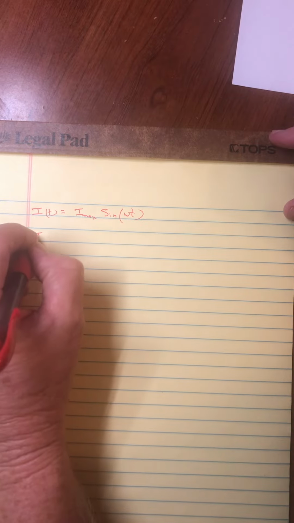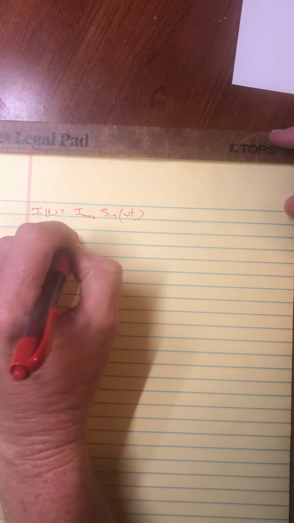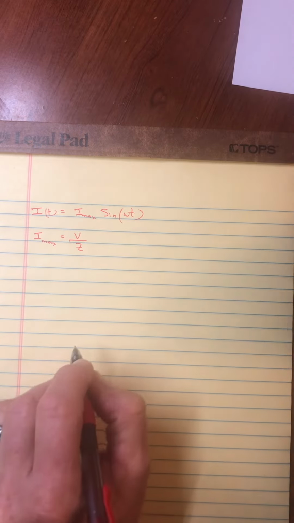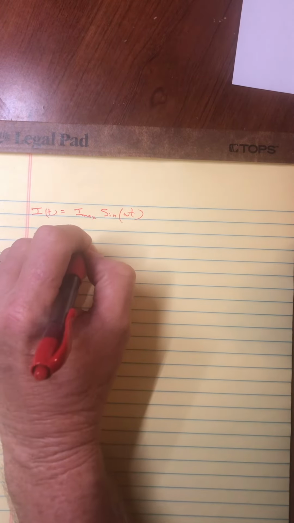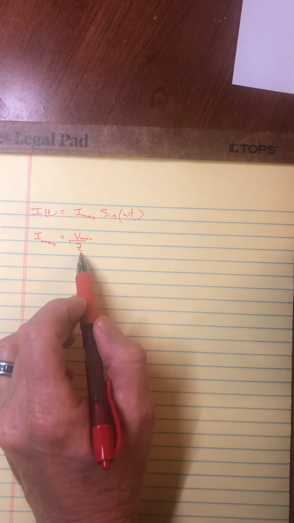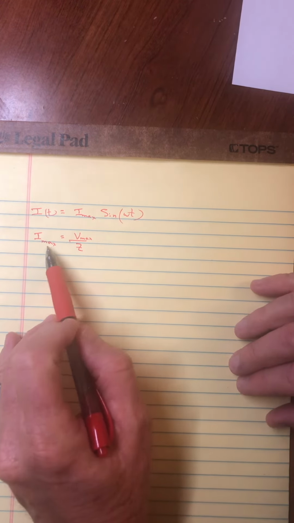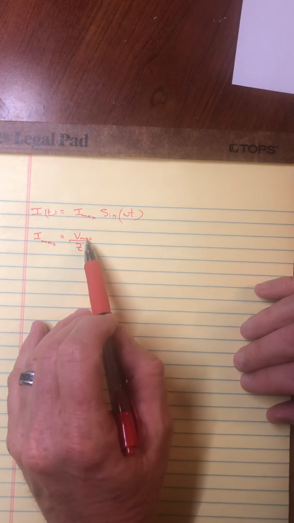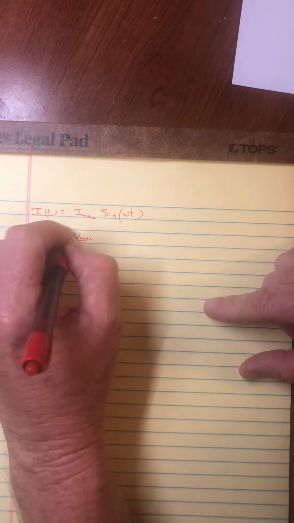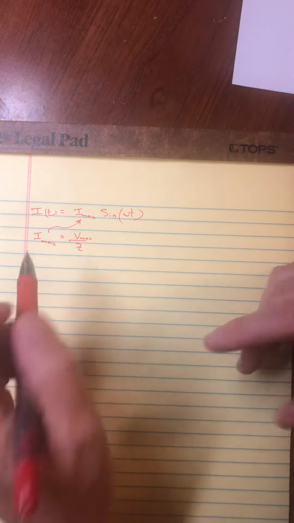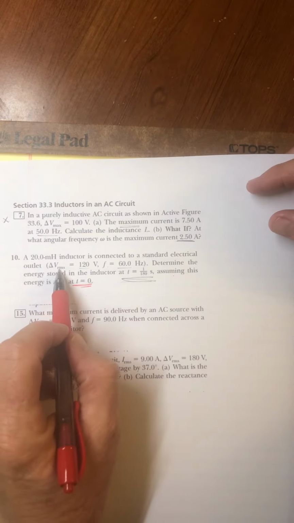Okay, and so coming back over to here, I can use the equation that we did in the last problem, that if you take the maximum voltage and you divide it by the impedance of that particular circuit, you will get the maximum current. Now, we could put RMS with RMS, although we could also put maximum with maximum, and I think I'm going to do that because I want to know the maximum. Although I'm also tempted to look at RMS because they give me RMS.